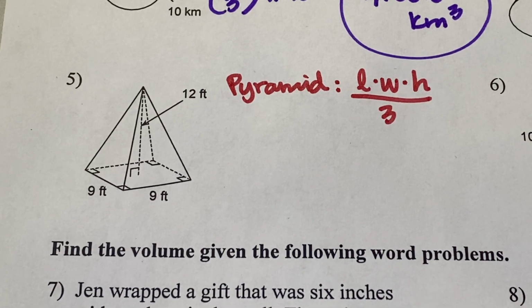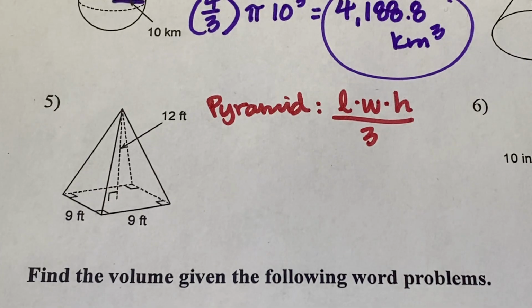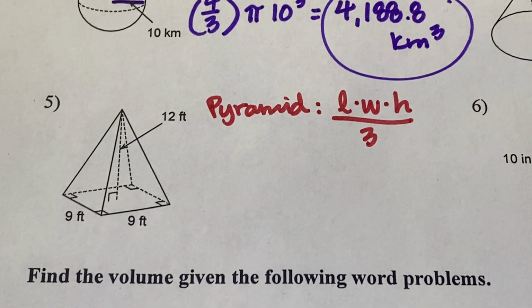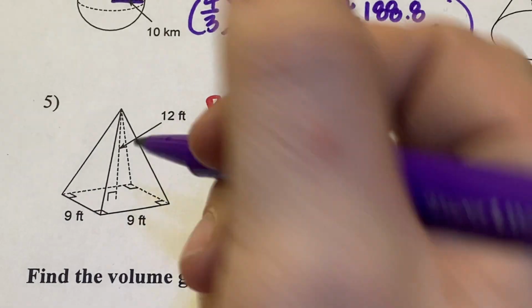So we need 3 measurements, you guys. I need my length, my width, and my height. What do you got? Length is 12.